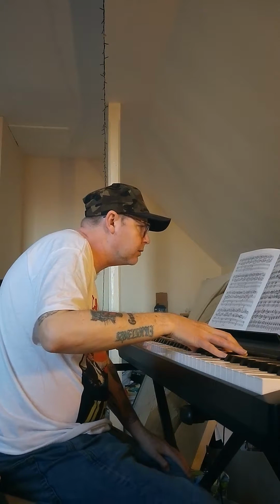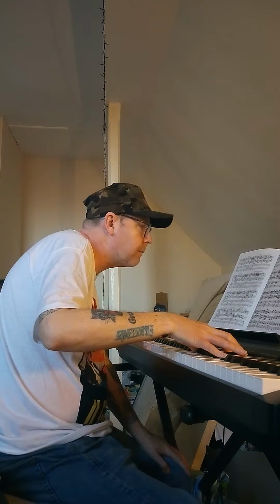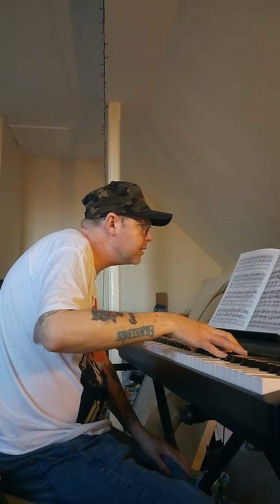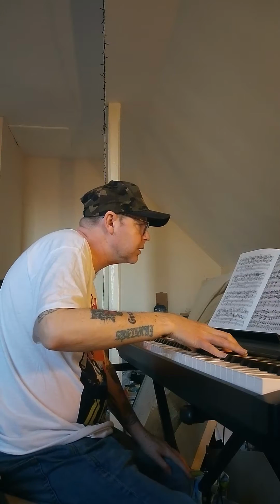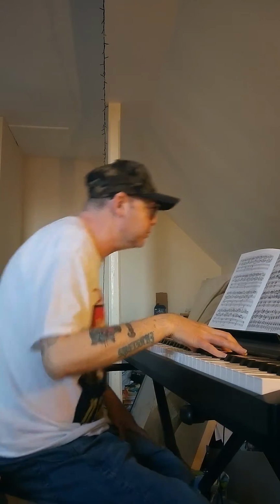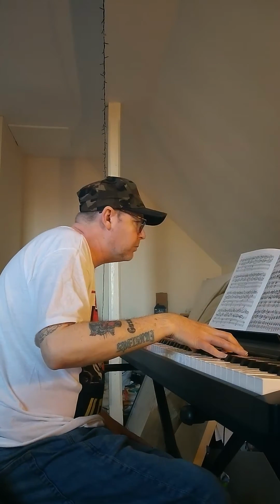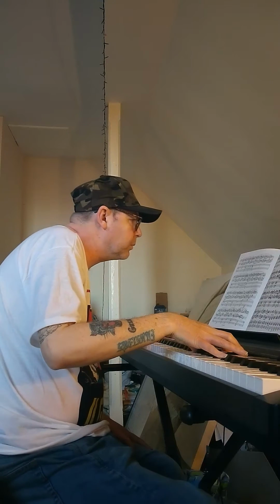The left hand plays G flat, B flat, B flat, E flat, and the same, it mirrors it. But you're playing an octave higher than what it says.